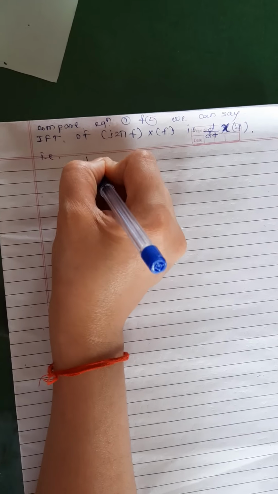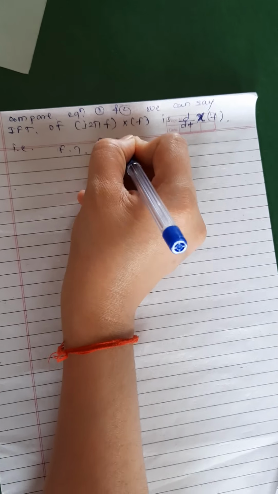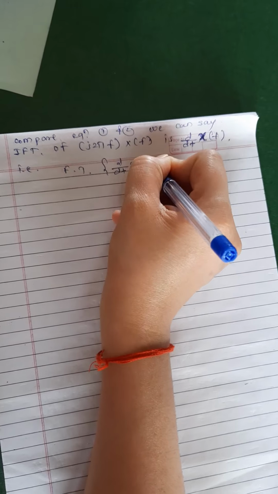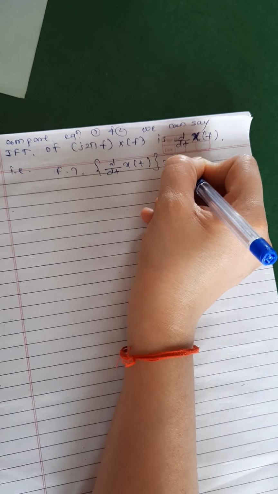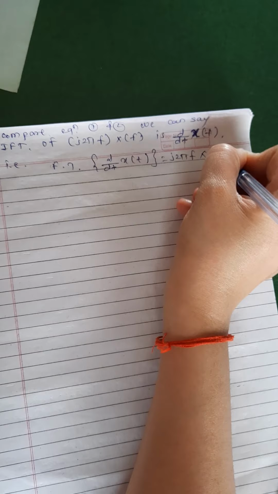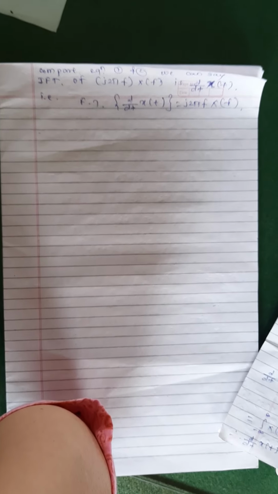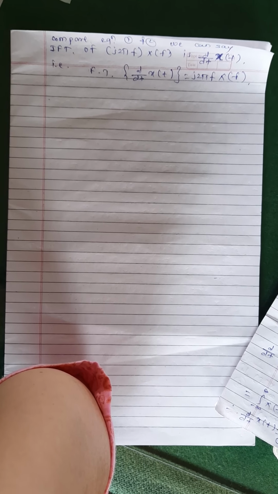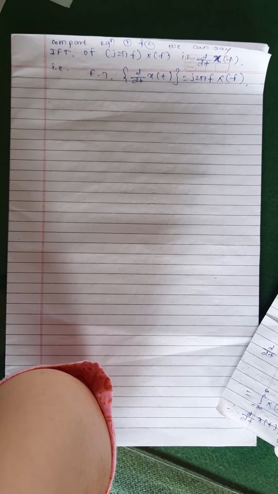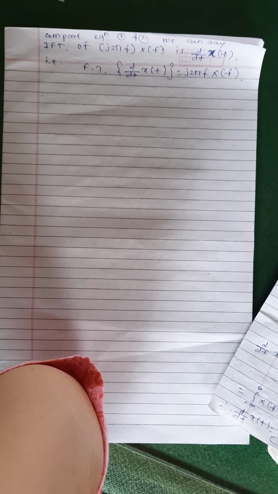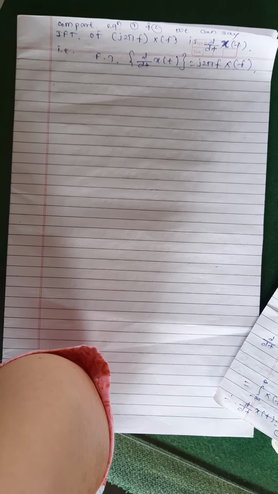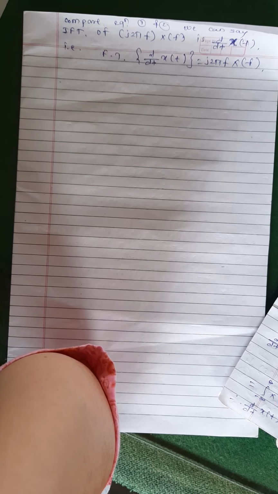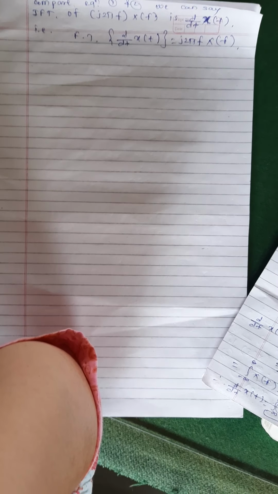That is, Fourier transform of d by dt of x of t is equal to j2 pi f X of f. So in this way we can prove the differentiation in time domain property. Compared to the magnitude of X of f, the term mod of j2 pi f X of f is larger. So the differentiation in time domain corresponds to the enhancement of the high frequency components in frequency domain.